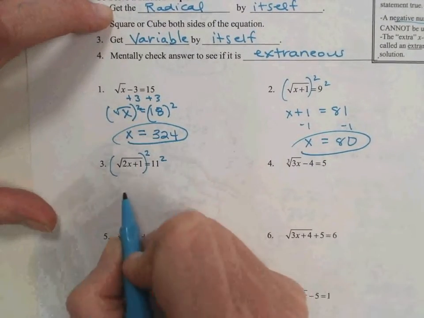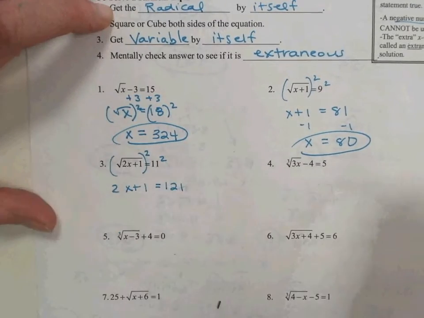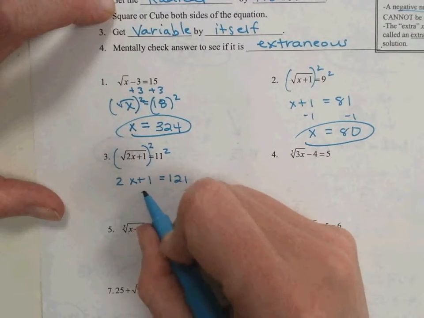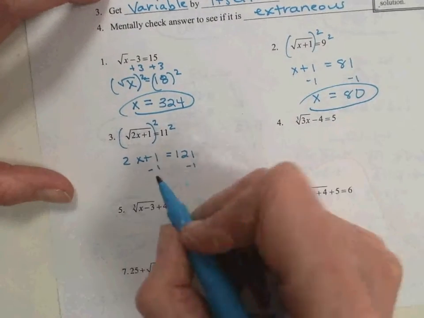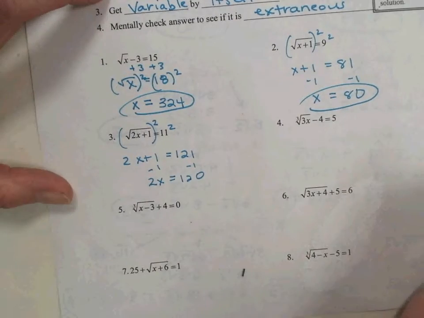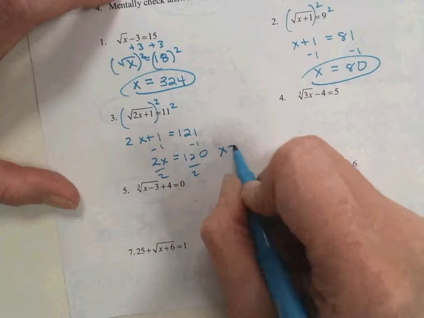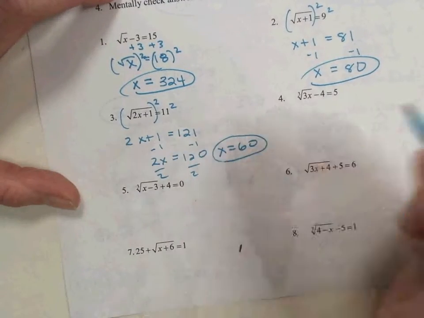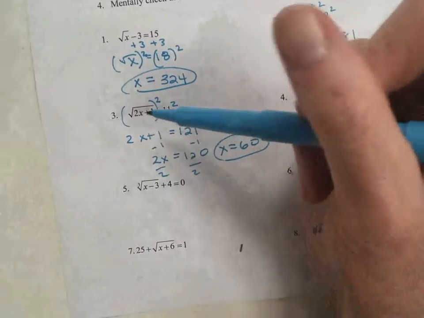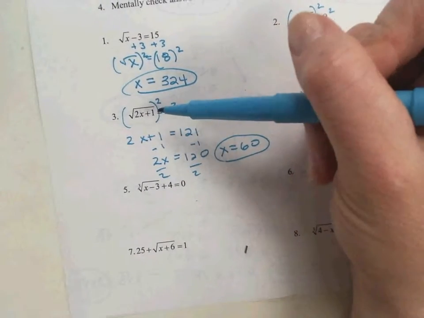Number 3, square both sides. 2x plus 1 equals 121. So I subtract 1 from both sides. 2x equals 120. Divide both sides by 2, and we get x equals 60. Again, if you do some mental math and plug that back in, it works out.